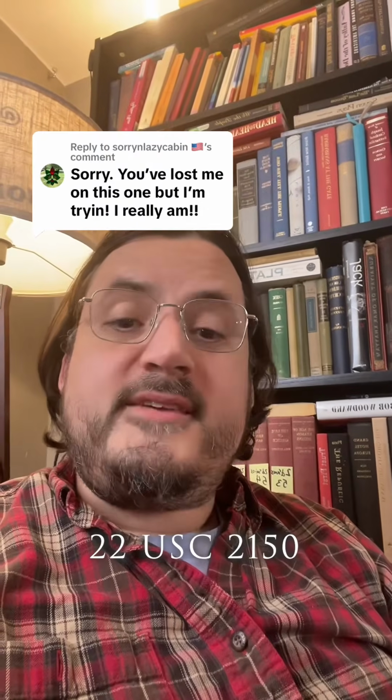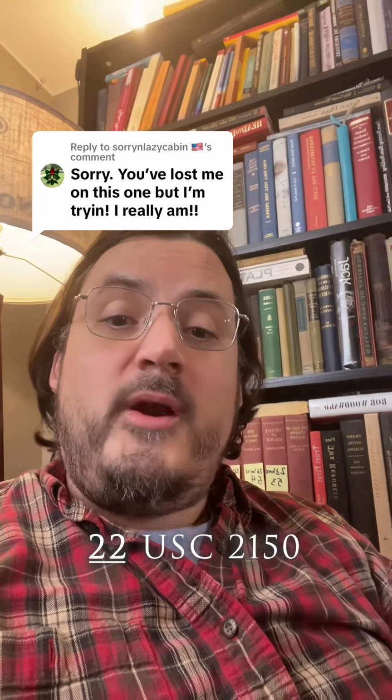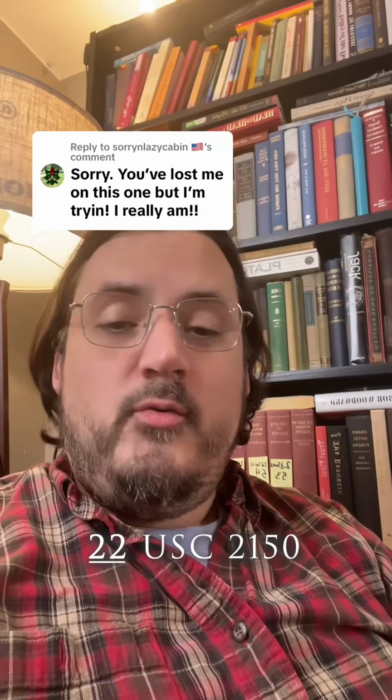Okay, that number I showed you, let's say 22 U.S.C 2150. The 22 at the beginning tells you which number of book you would have pulled off the shelf. And right behind me, you can see these numbers on here. These were just put on here for display, but this would have been 56 Northwest Reporter, and then the number after it for a Northwest Reporter would be the page number. For a statute would be the statute number.